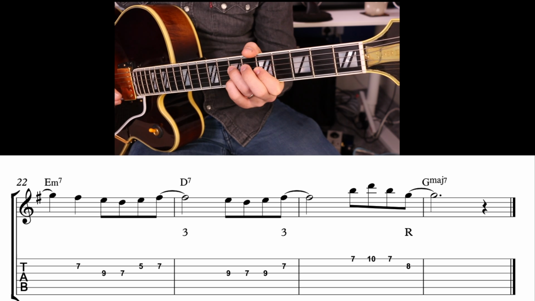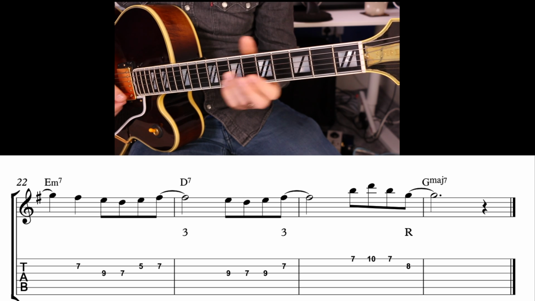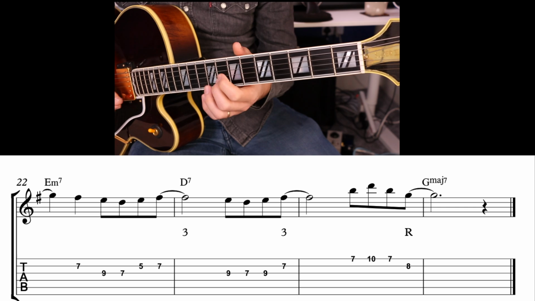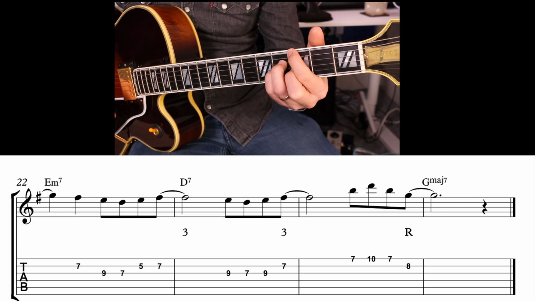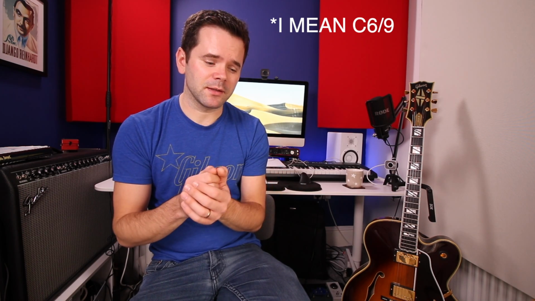Then we land on a third for the D7, and again, and then this last phrase finishes on a G when the chord's G major 7. When that phrase comes along with that C major 7, to me, it always feels like a very big part of the song. It's like the climax of the song. So, I want to make sure I get that target note there. Da, da, da, da, that last note.